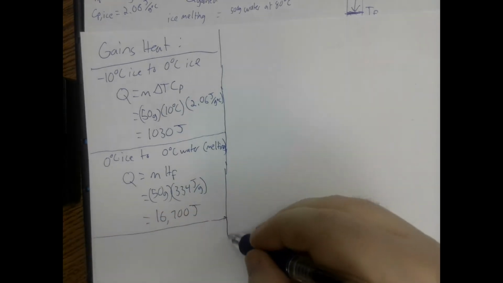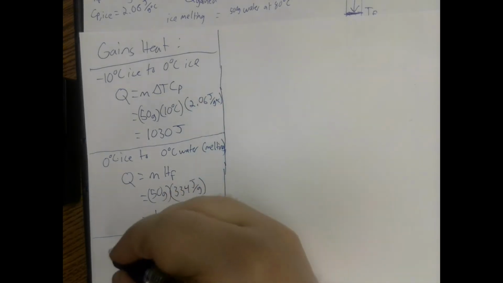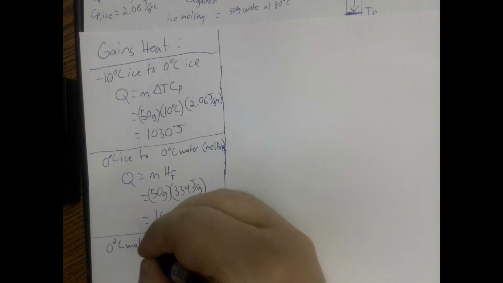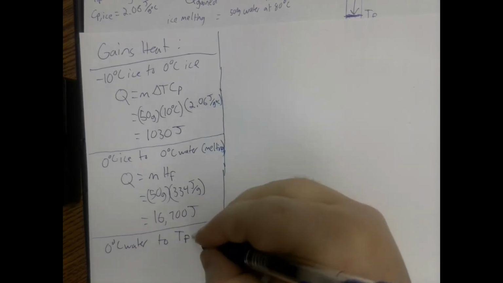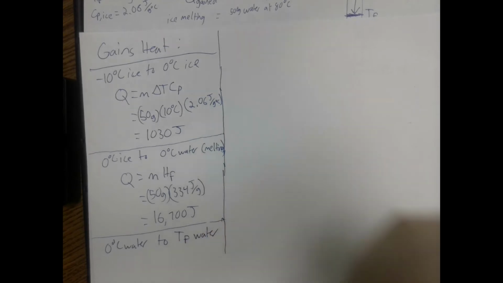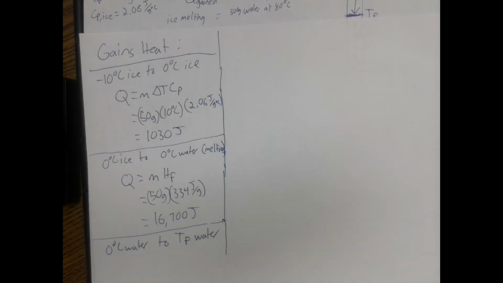The last thing it's going to do is go from 0 degrees Celsius water to some final temperature water. And this is what we're trying to figure out. What is the final temperature?